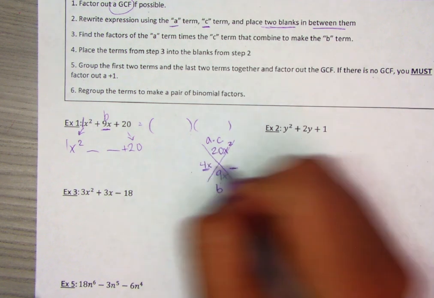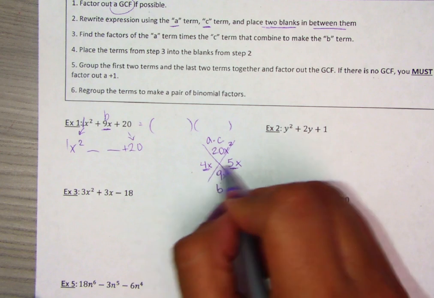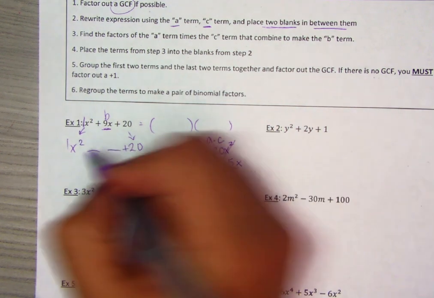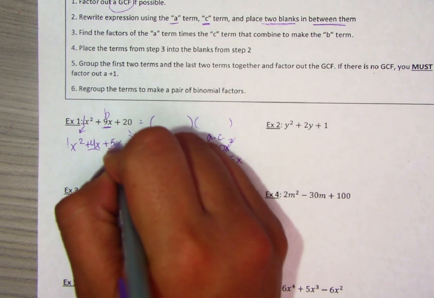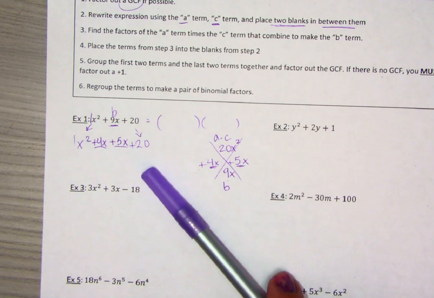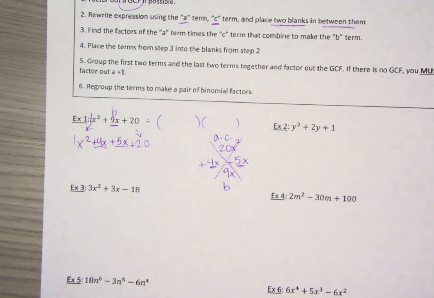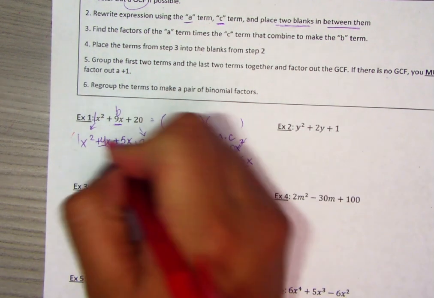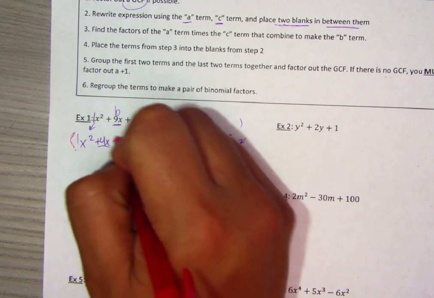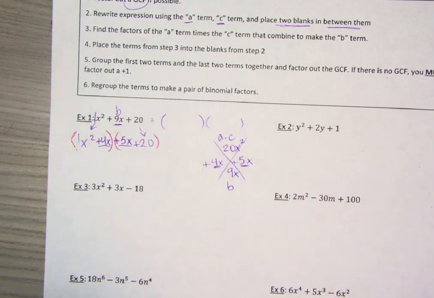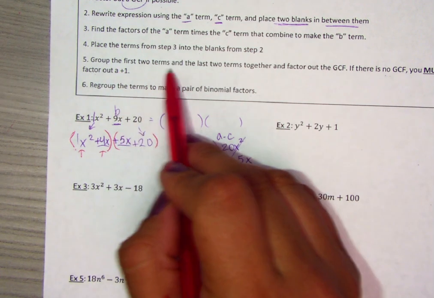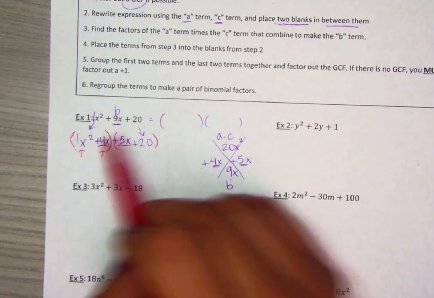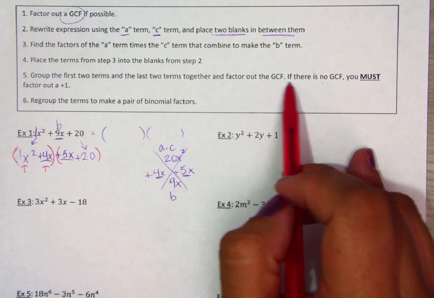So 4x and 5x. 4 times 5 is 20. 4 plus 5 is 9. So these are the two numbers we're going to use right here in these blanks: plus 4x plus 5x. Once you get to that step, you're going to group. Just like in the previous video, we're going to draw those parentheses and group two binomials, and then GCF the first binomial. We first group the first two terms and then the last two terms, and then factor out the GCF.